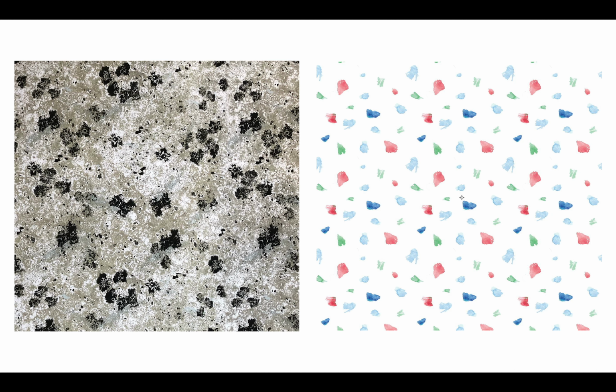Now I'll be showing you my prints for my collection. Here are two textural prints, very opposite in contrast. I think they pair nicely together. The one on the left is really inspired by the black bread mold, as seen in the previous slides.